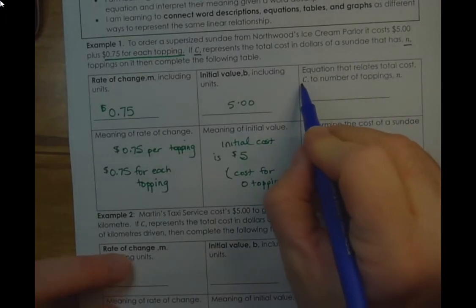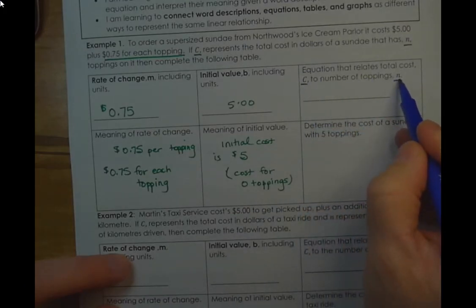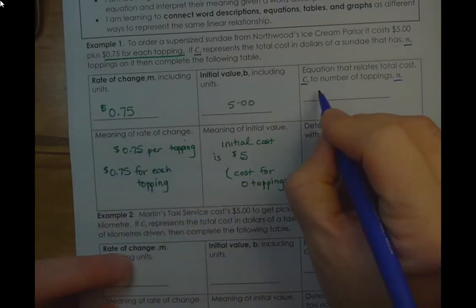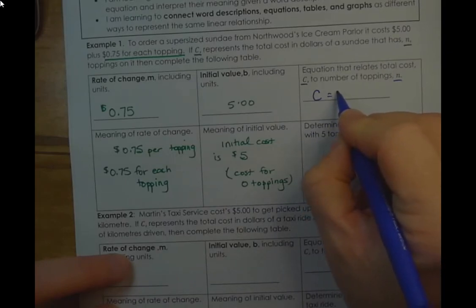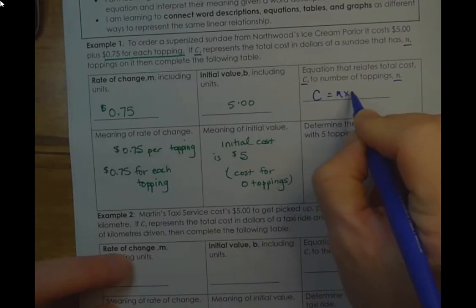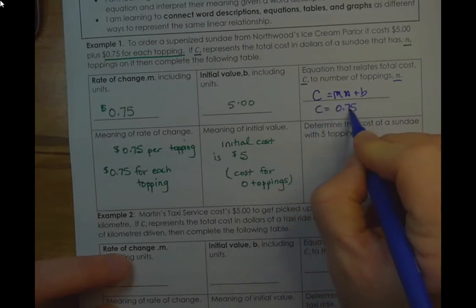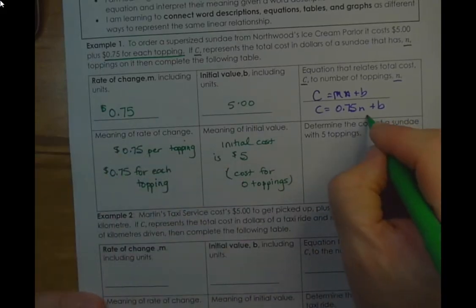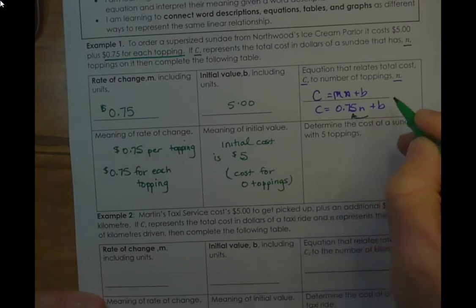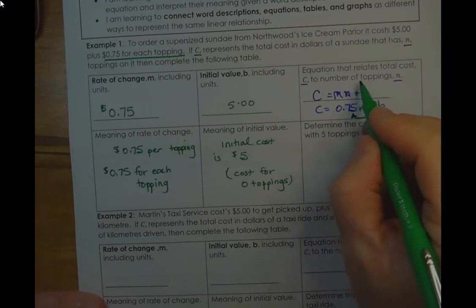The hard part of this is probably making the equation. You have to understand what's going to come first, the C or the N. Well, the cost depends on the toppings. So the cost depends on if we have toppings or not. And we know y equals mx plus b. What we do know when we are writing this is that our rate of change for each topping, that's where that variable is going to come from.